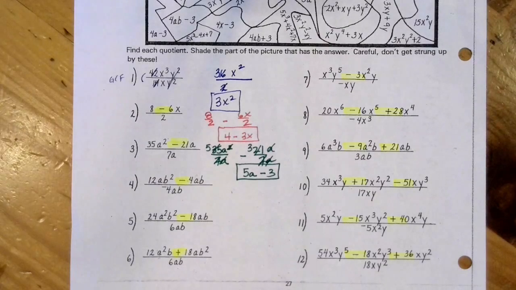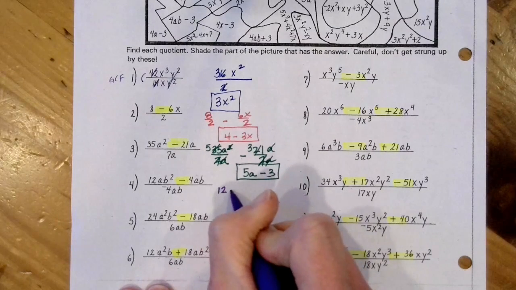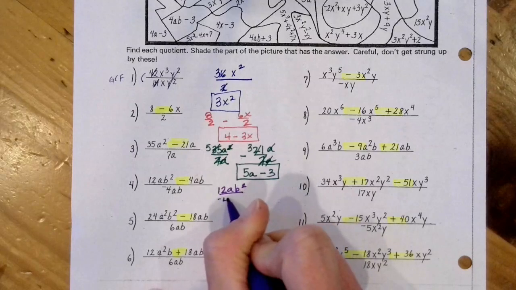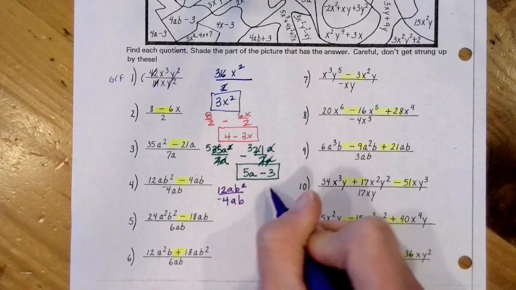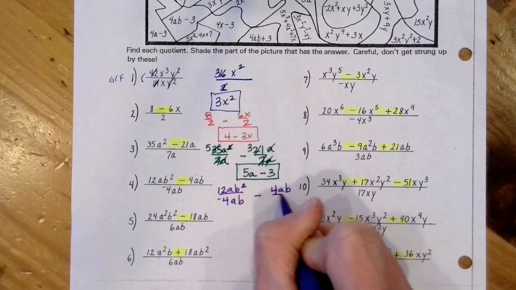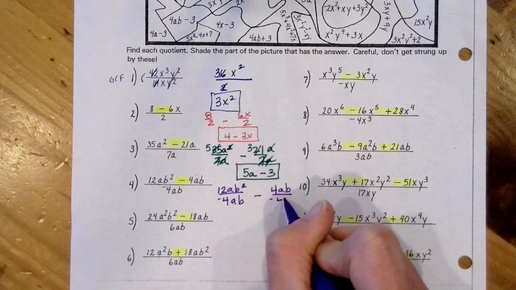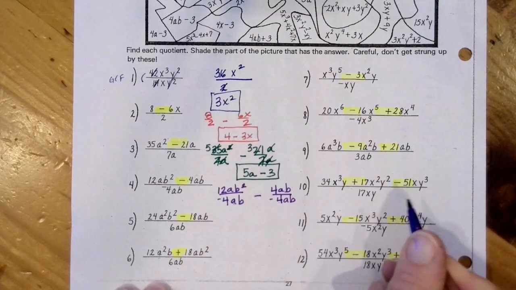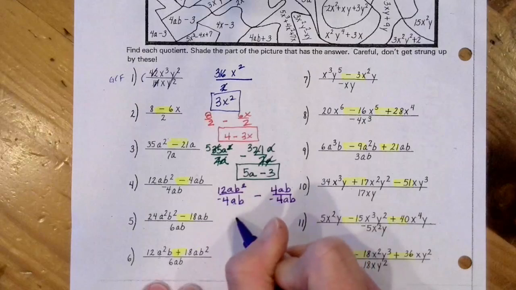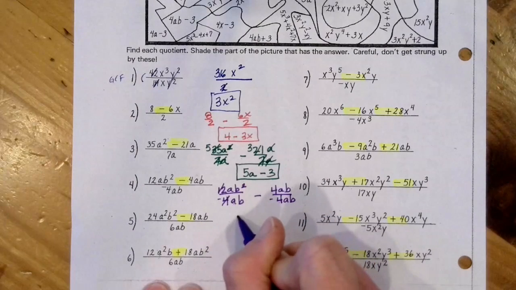My next value, I'm going to take 12ab squared over negative 4ab minus 4ab over negative 4ab. This one's tricky. You're going to get caught up in these negatives if you're not careful. Negative 4 into 12 comes out negative 3 times.